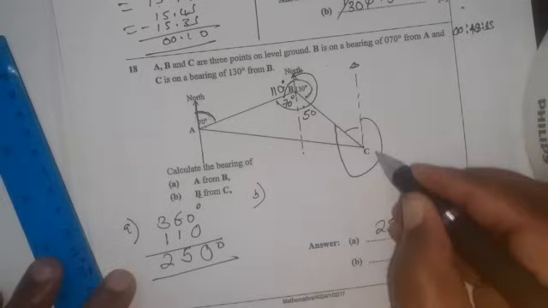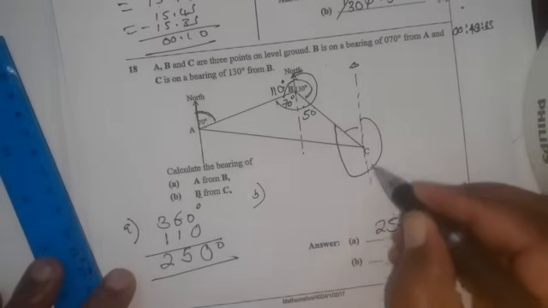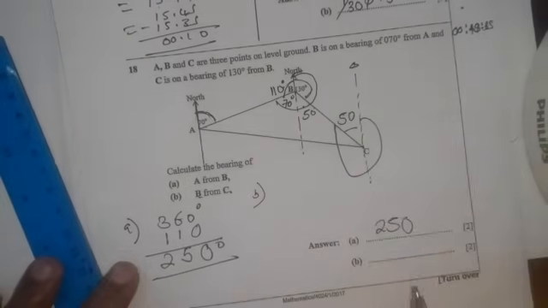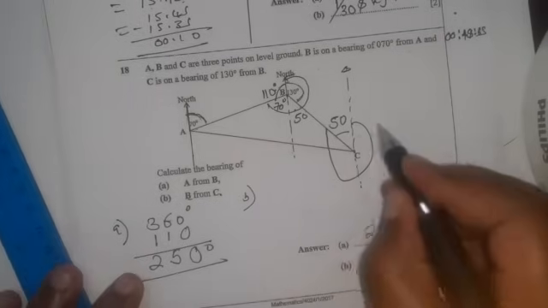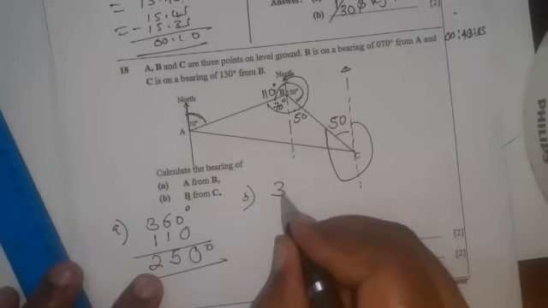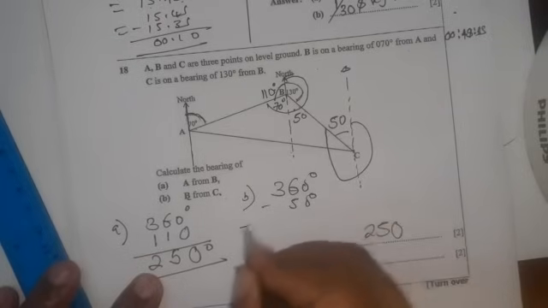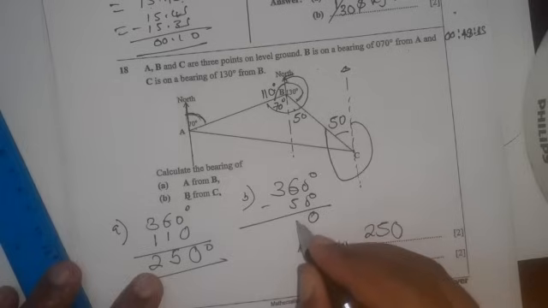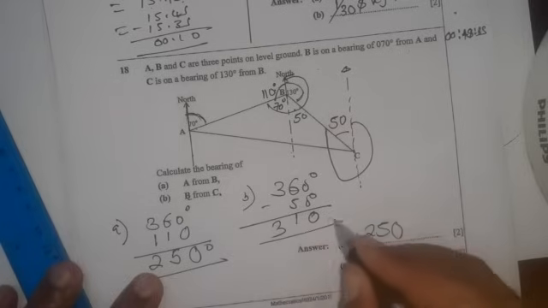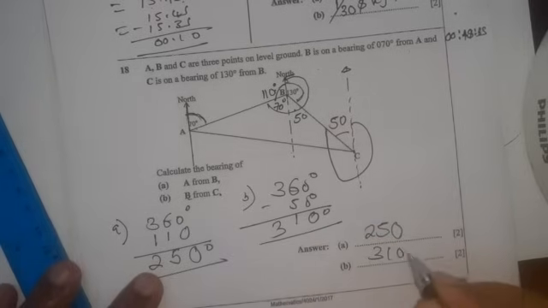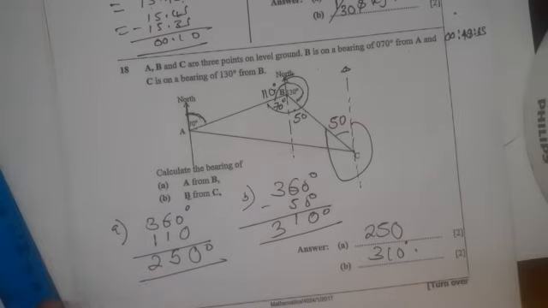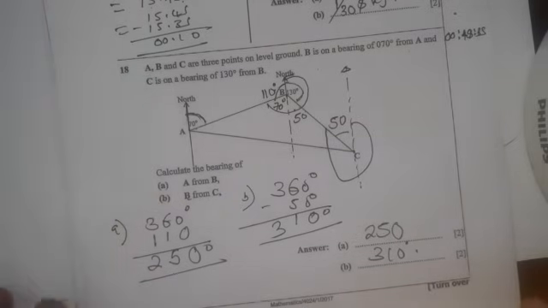And because of this shape, this one will be 50 degrees. So how do you get what is outside? You are going to say 360 degrees minus 50 degrees. This is 310 degrees, and that is your answer here. So that's how you find this one. Thank you. We go to the next question.